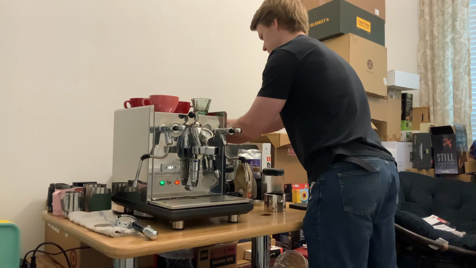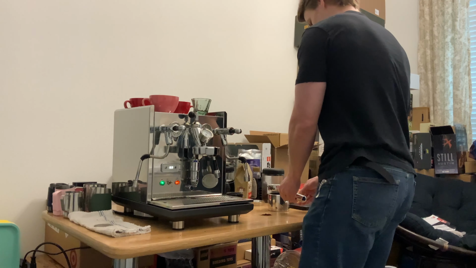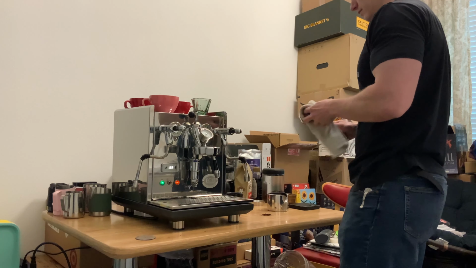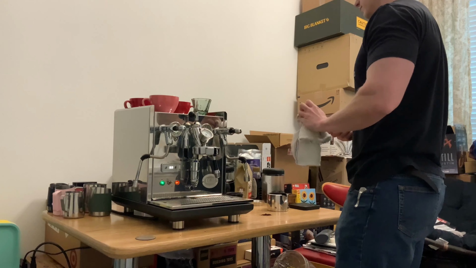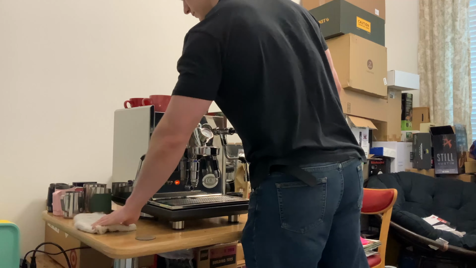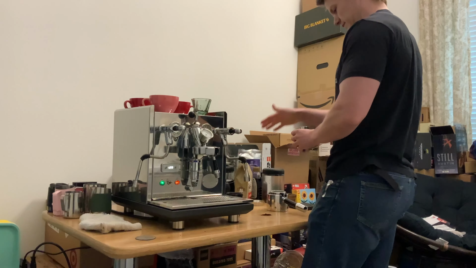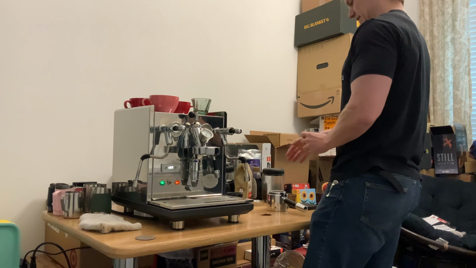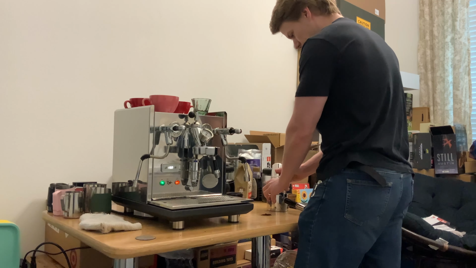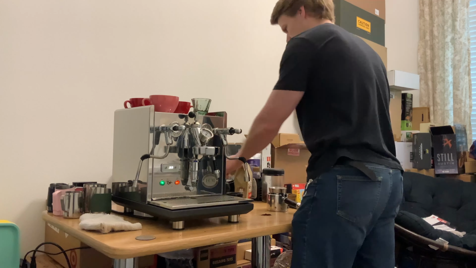All right, beans in. All right, so this bean has been dialed in as of this particular point in time. The previous bag versus this bag was actually pretty spot on.